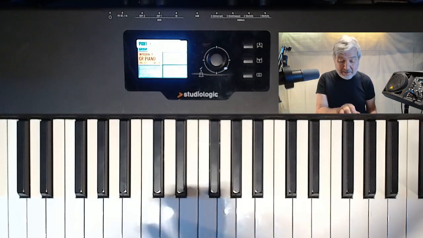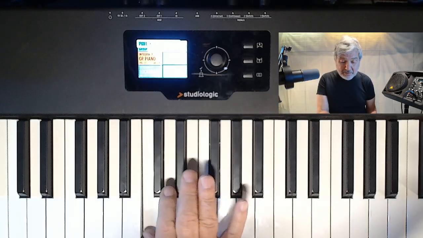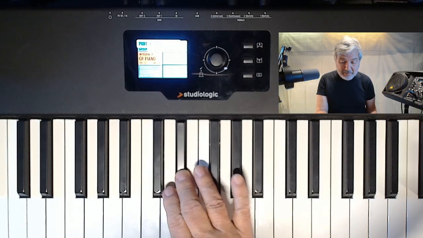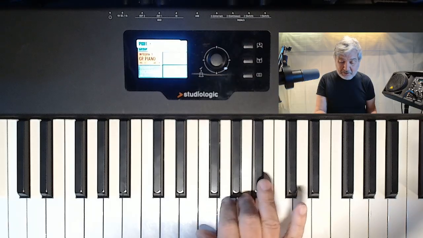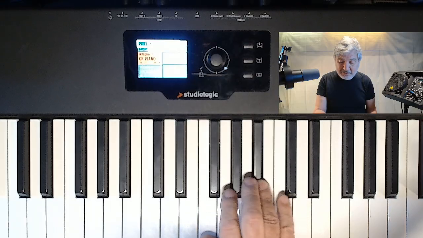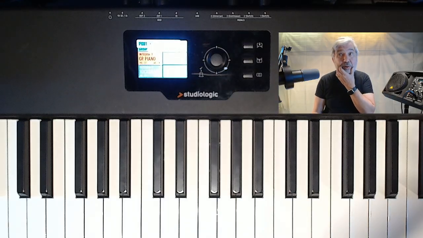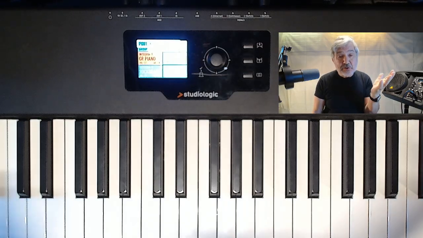So in the C scale, root note, whole step, half step, whole step, half step, whole step.